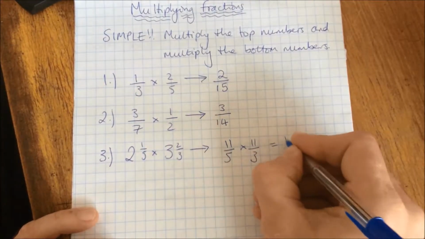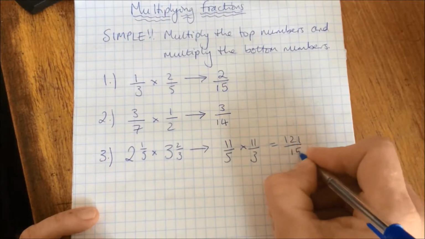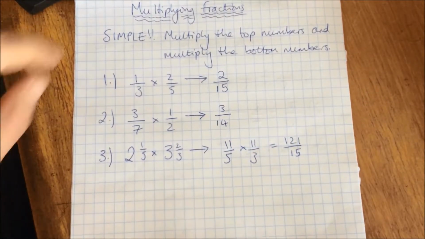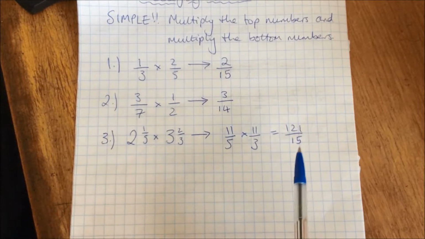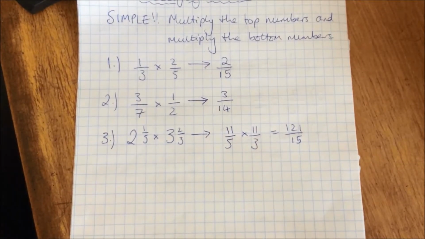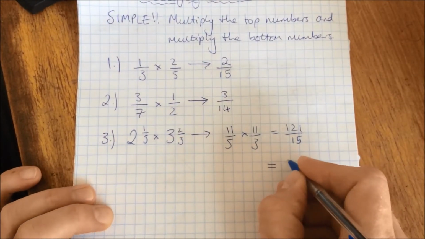11 times 11 is 121, and 5 times 3 is 15. Now that is correct. That's called an improper fraction. We'd like to, though, convert it back into a mixed number. So what you have to do is see how many of these denominators will go into the numerator. How many 15s will go into 121? And that's correct. You all know your 15s times table, and it is 8.